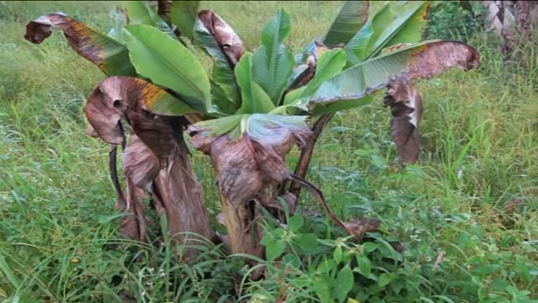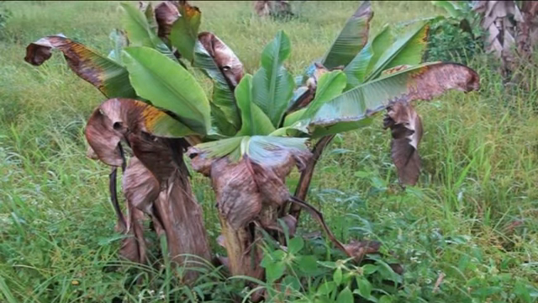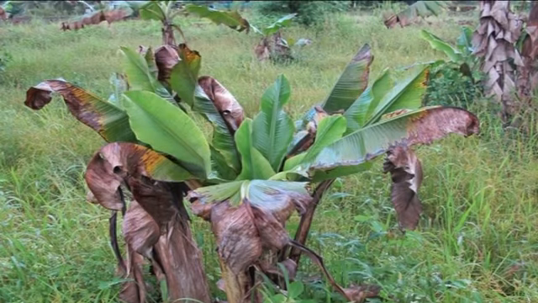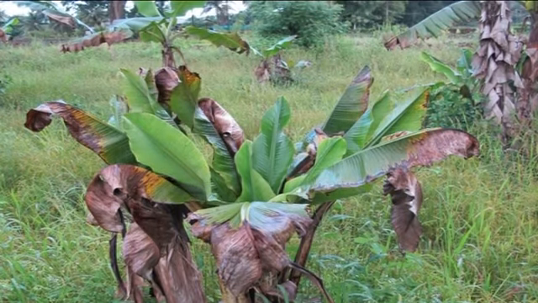Most of the symptoms induced by viruses can also occur due to adverse environmental conditions or diseases caused by other plant pathogens. Because of this, correct diagnosis of viral diseases normally requires laboratory tests.